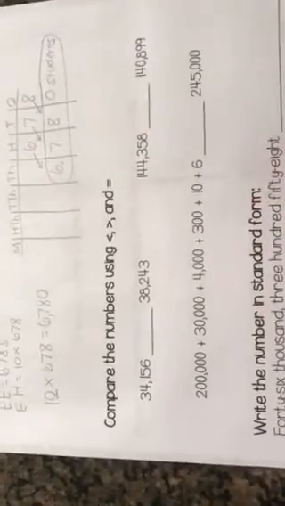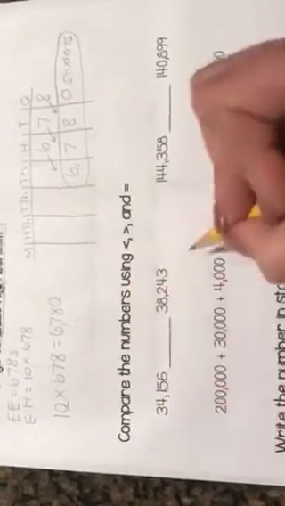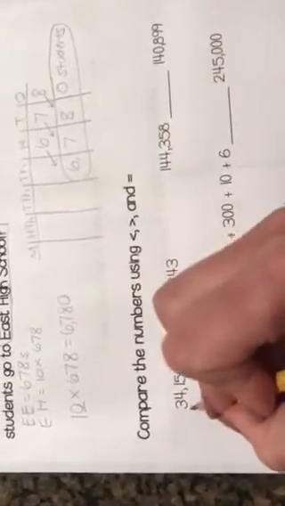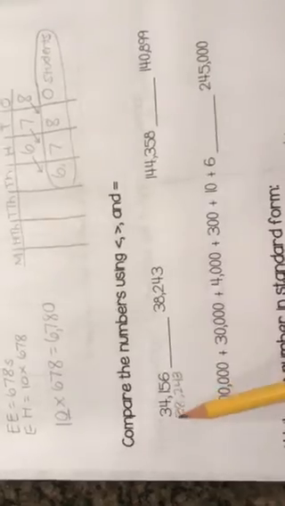Okay? All right, compare the two numbers using those symbols. Remember, the alligator eats the bigger number. I'm going to go ahead and start. I like to line the digits up underneath each other. So I'm just going to copy this number over here. And I can see that they have the same amount of places. So I'm going to start with my biggest place.